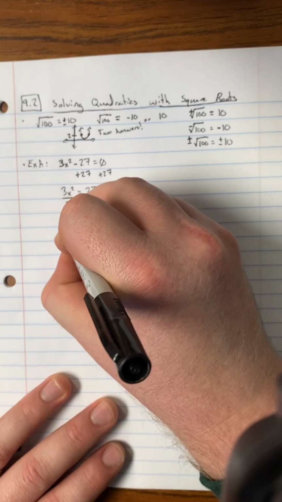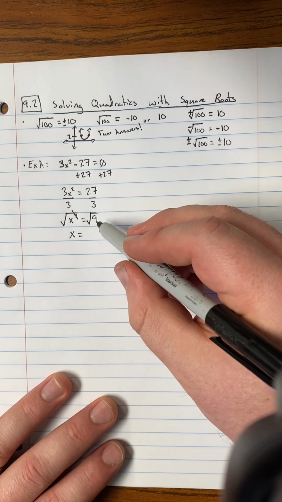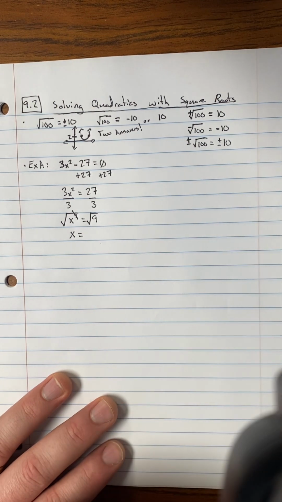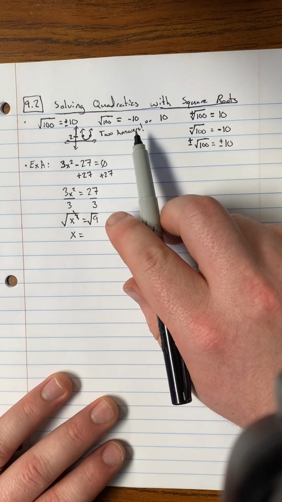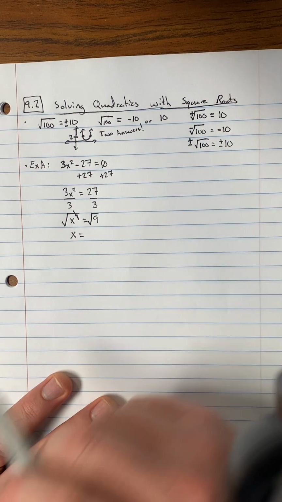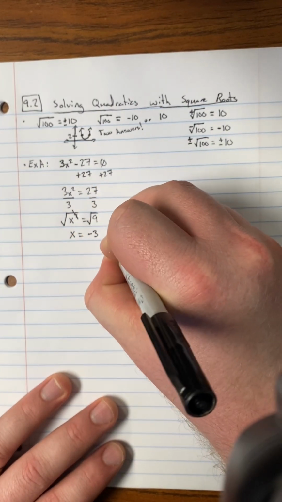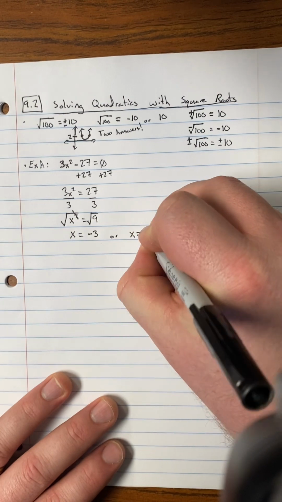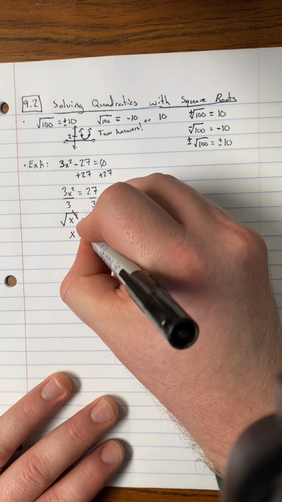So that means my x value is going to be equal to whatever the answer is to the square root of 9. And remember, we just talked about how we have two separate answers. So x can either be equal to -3 or x can be equal to 3. So this should start to look familiar.